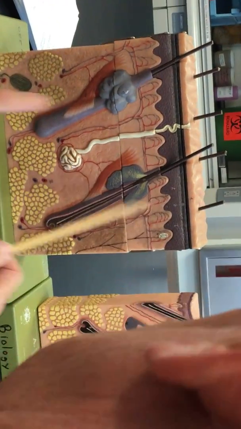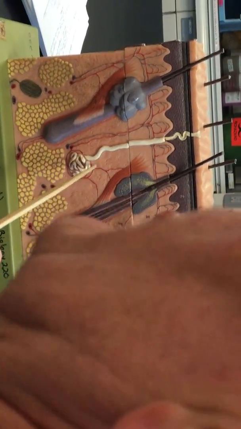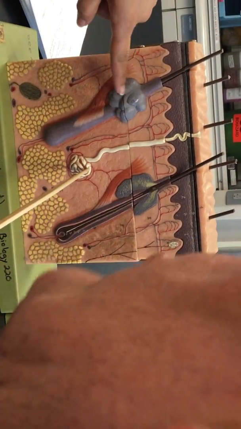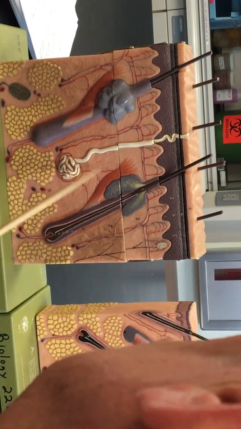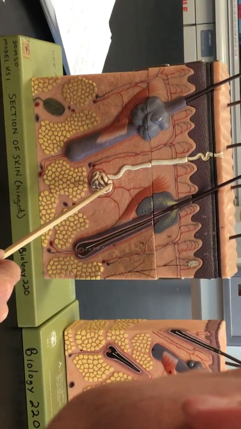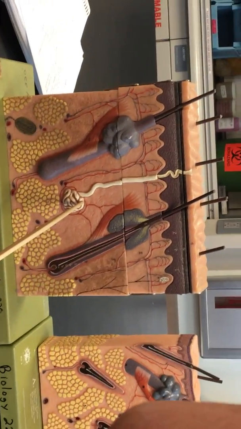So there are just two glands in this skin model? Yes. This particular model only shows the one sweat gland, the merocrine or eccrine. This is a sebaceous gland. Sebaceous gland, merocrine or eccrine sweat gland. Right here. Okay. Let's see. What else do we have?